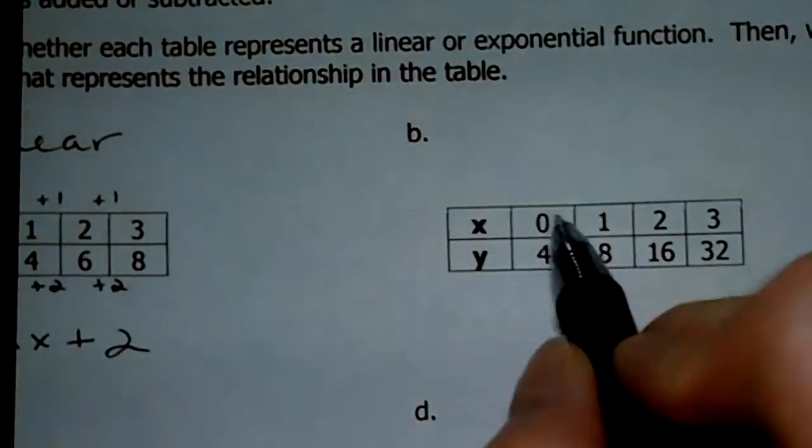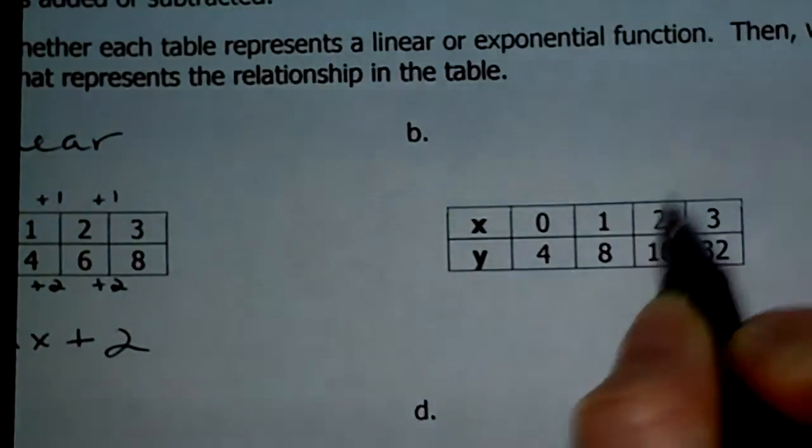All right, take a look at letter B. Same thing, let's look for the change. 0 plus 1 is 1, plus 1, plus 1.